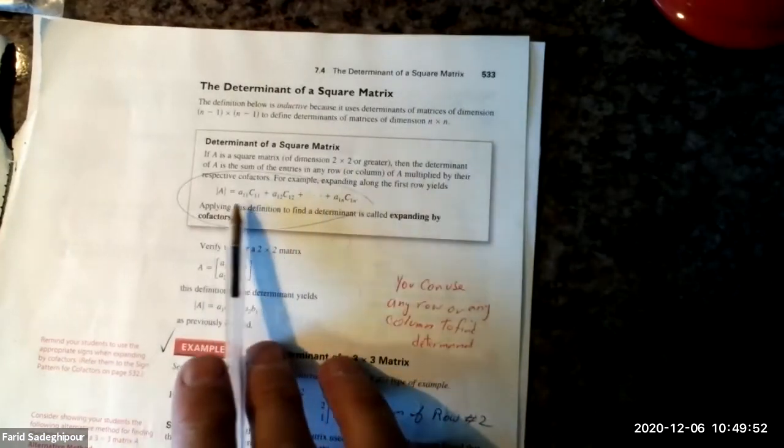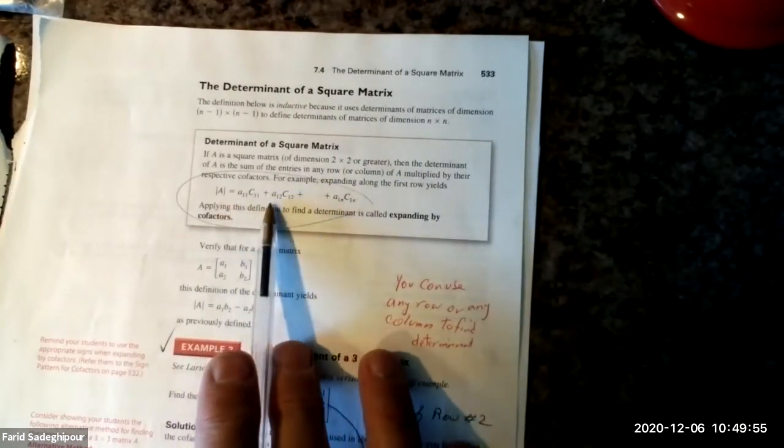Now, where do we use that? To find the determinant. If you want to find a determinant, this is a formula, A11 C11, and so on. It depends. For a 3 by 3 matrix, you are using 3 of those, 1, 2, 3. So it would be A11 C11, A12 C12, A13 C13. And here, it doesn't matter what row or what column you use. You just use one of them.